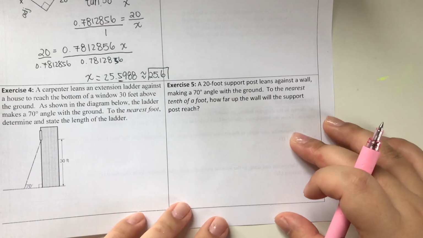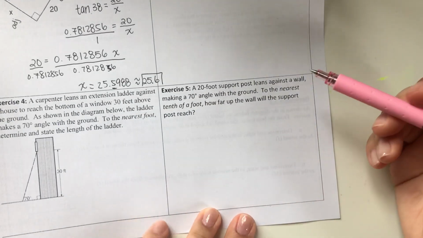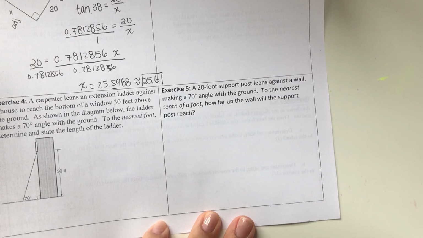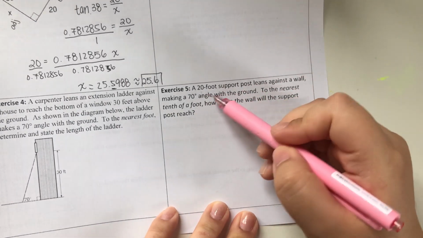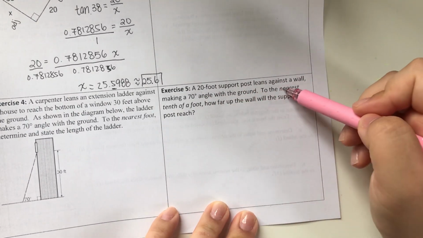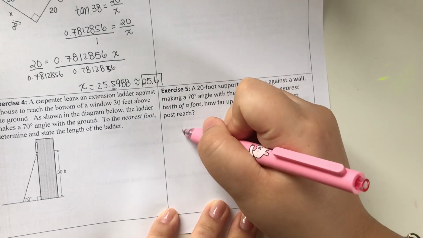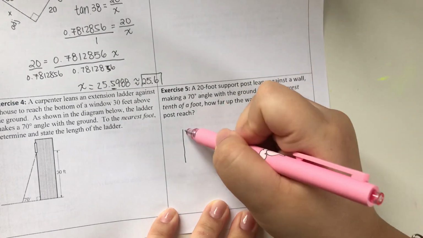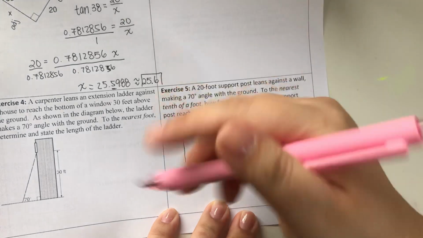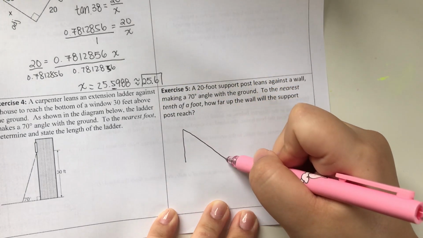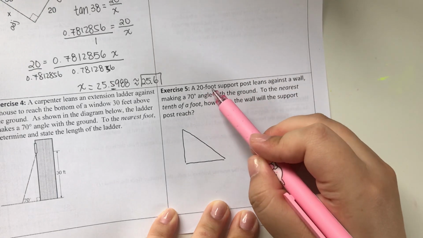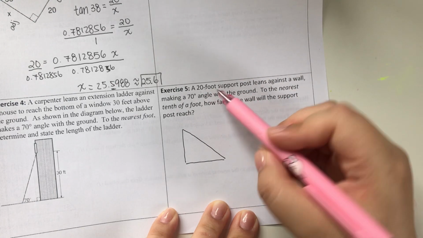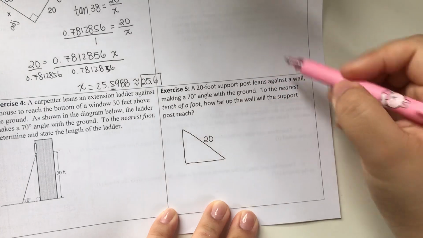Okay, so now let's try number 5. Number 5 is word problems. A lot of the students absolutely hate word problems. But let's just look at it. It says a 20-foot support post leaning against a wall. So I have a wall here, right? That's my wall. Leaning against, so that means it's going to be tilted on the wall. So it's leaning 20 foot leaning against, so this is going to be my 20.